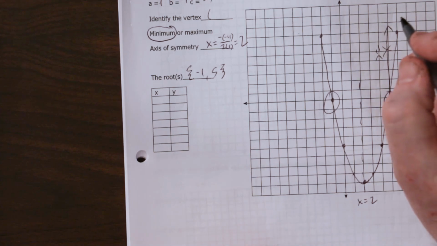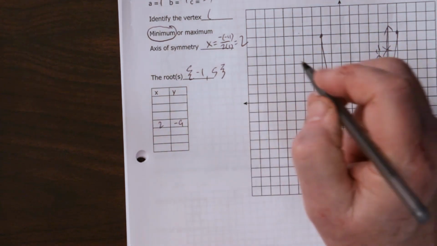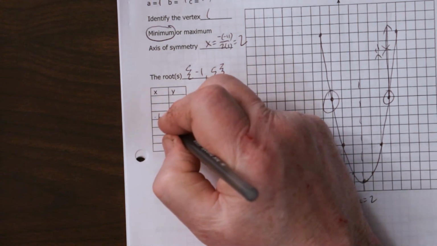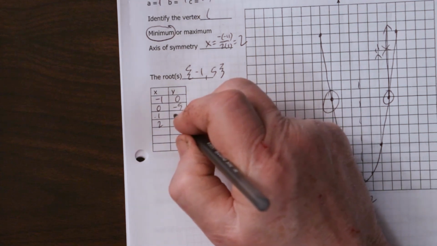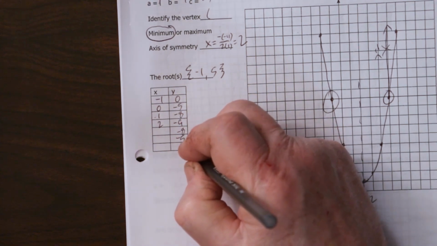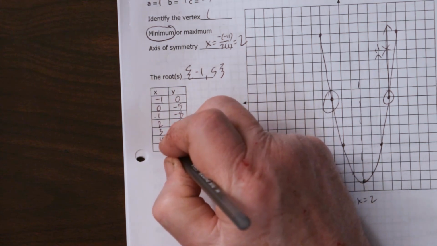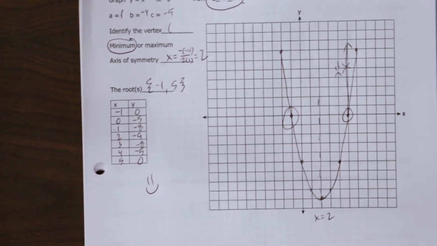And table of values, you should have that 2, -9 in the middle, and then 1, 0, -1, so 0, -5, -8, -8, -5, and 0. 3, 4, 5, smiley face.